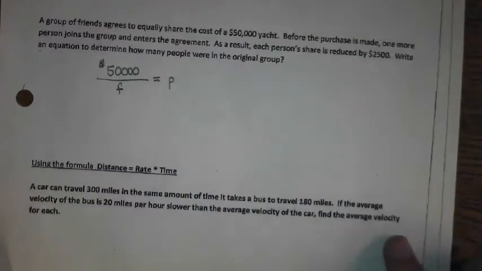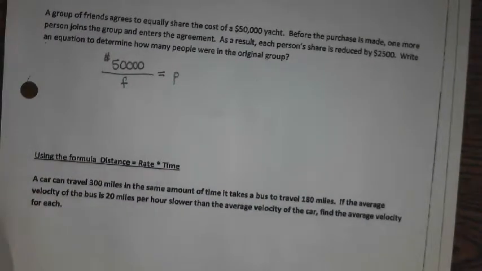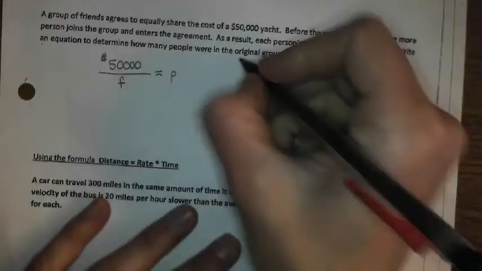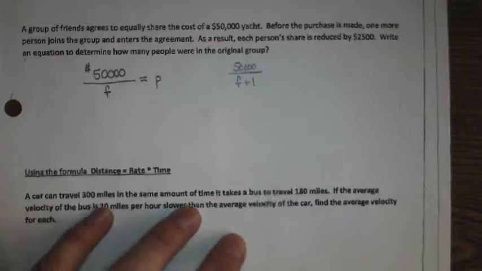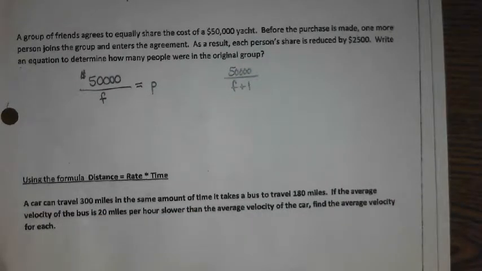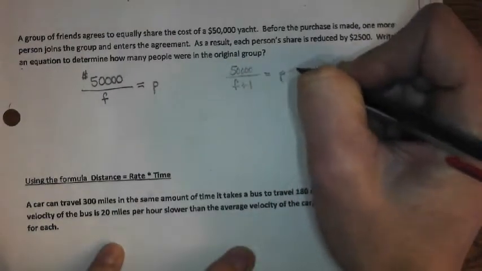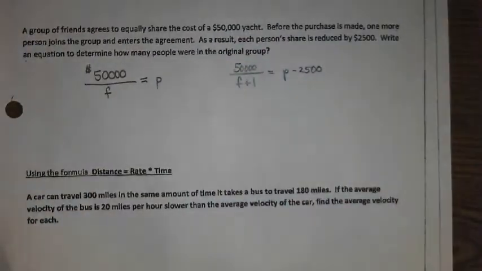Mason? Right. You're now dividing the 50,000 by one more person. One more friend. As a result, each person's share is reduced by 2,500. What does that do? P minus 2,500. So we have two equations with two variables. What type of equation does that make? What type of problem?